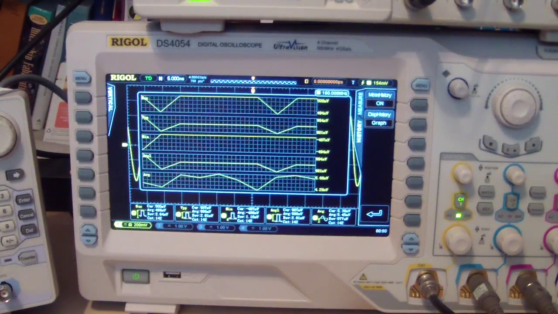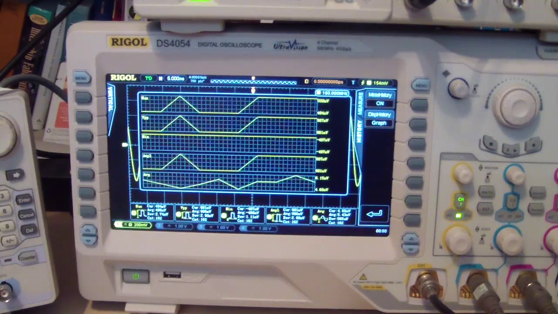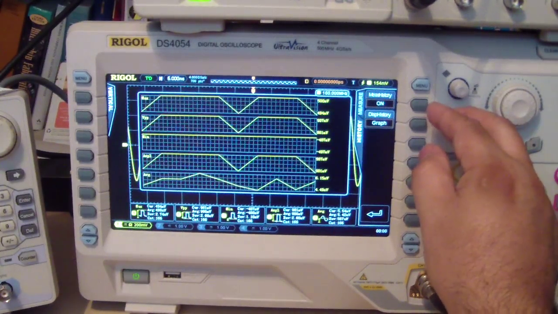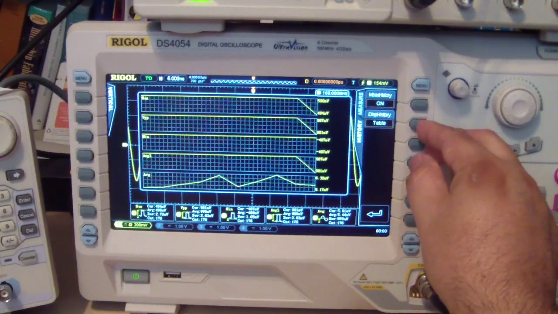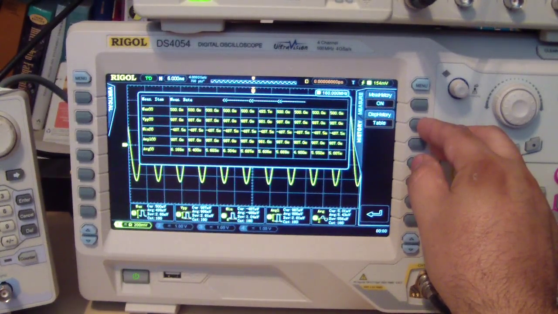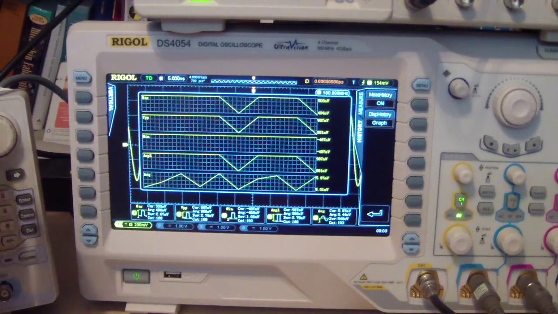Oh, there, it's working. It's some kind of a measurement. I guess it's like a data plotter, for lack of a better word. And I believe you can also do tables. So that's kind of neat to have, I guess.